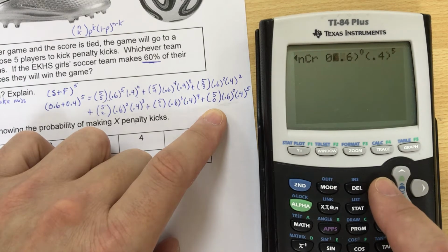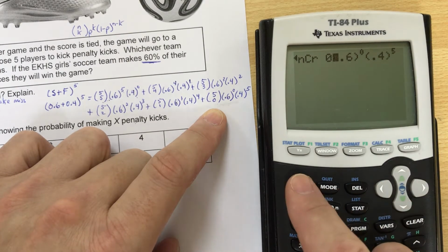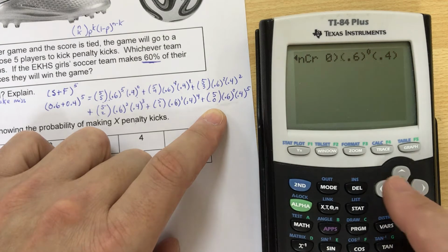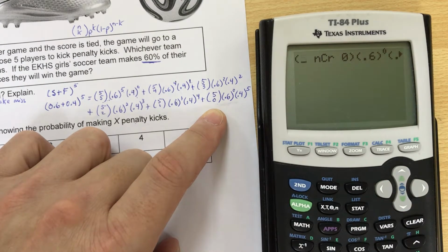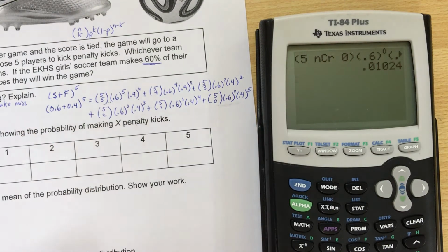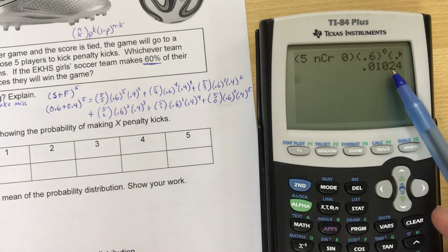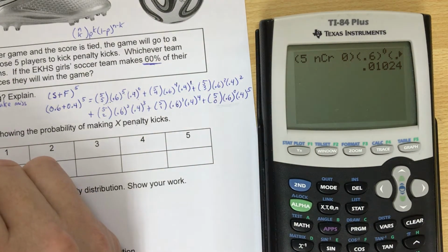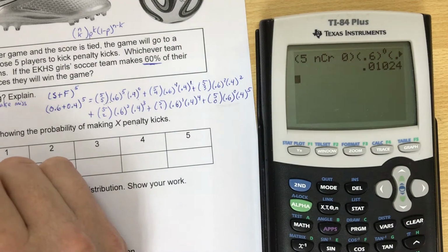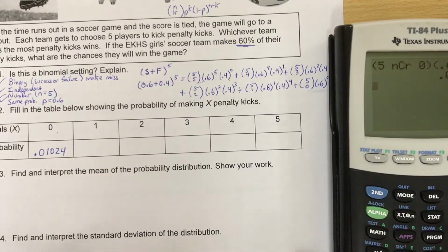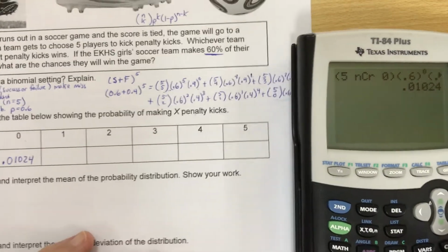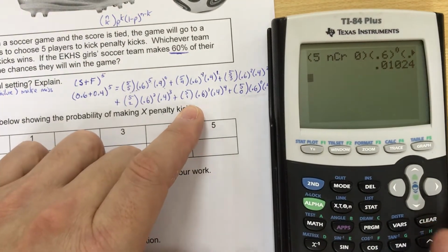And one thing I can do, I'll actually put the combination in parentheses. So I'll come back over here. Okay. And then I hit enter. So the probability that we miss this whole thing is 0.01024. So it's a very low likelihood that we're going to miss all 5 shots. 0.01024.